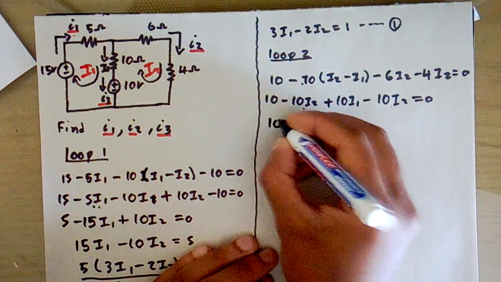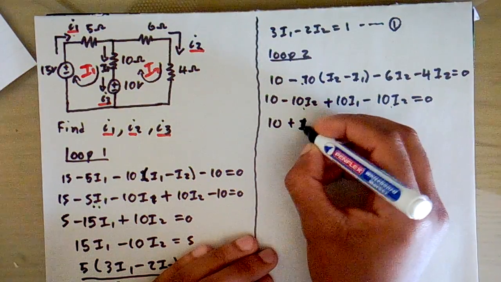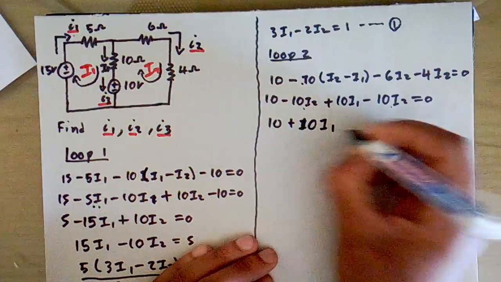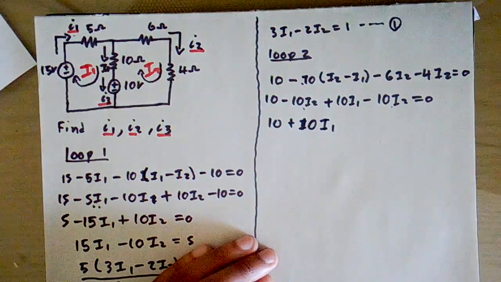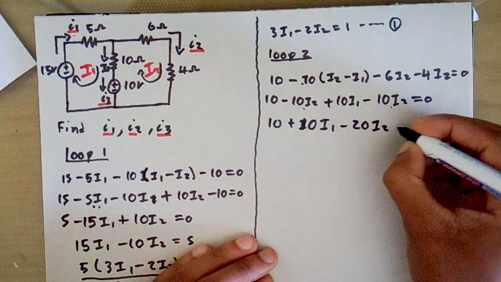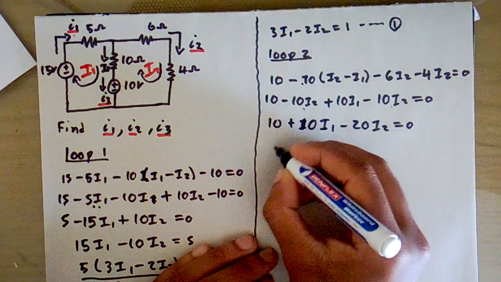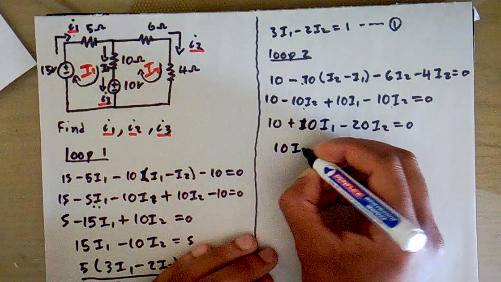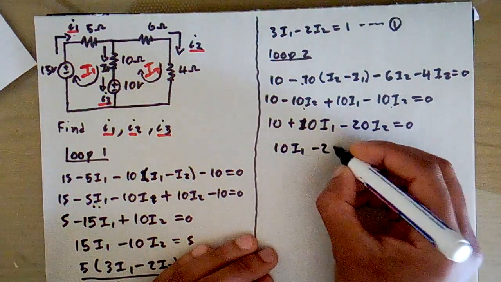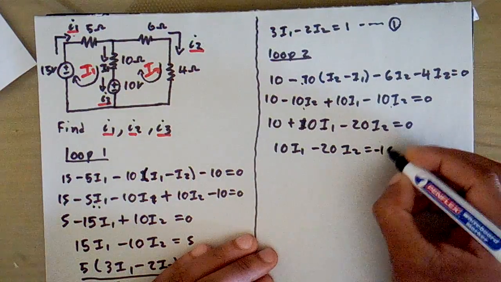This will give you 10 I1 minus 20 I2 equals 0. Now take the 10 to the other side: 10 I1 minus 20 I2 equals negative 10.